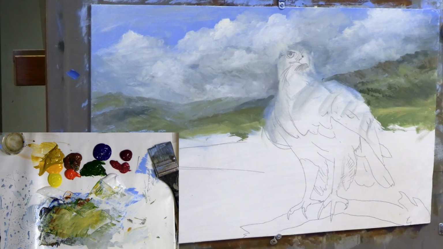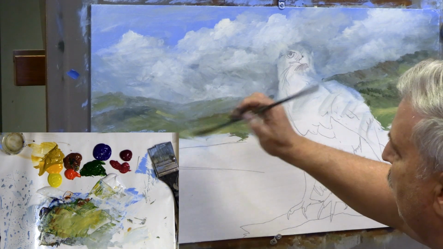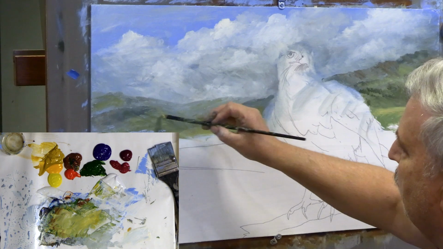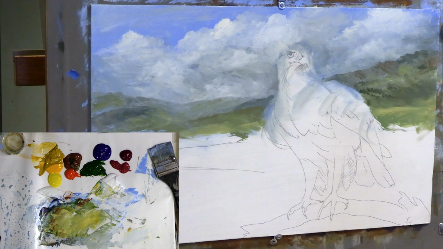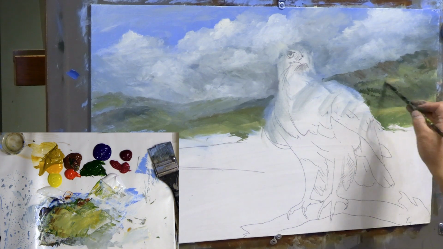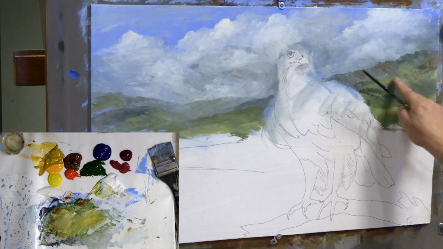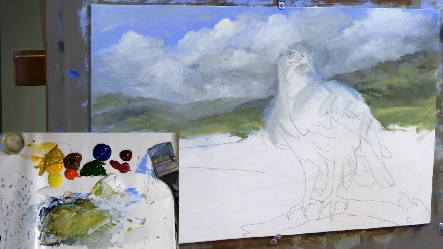Play that right there. That would be lovely to have just a whisper of that light color showing up in here. Just a bit of it. Every once in a while, you know. Just not a tremendous amount. Just a little bit showing up in there.